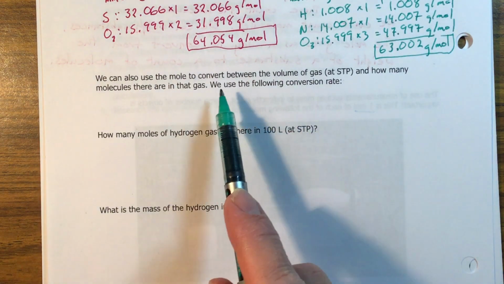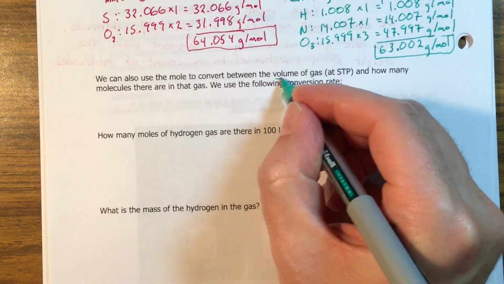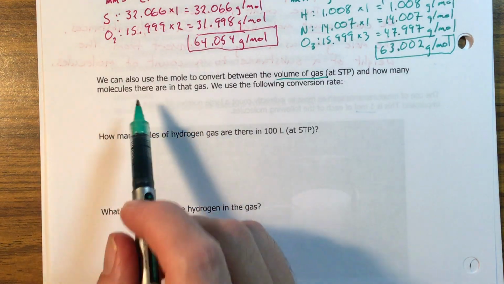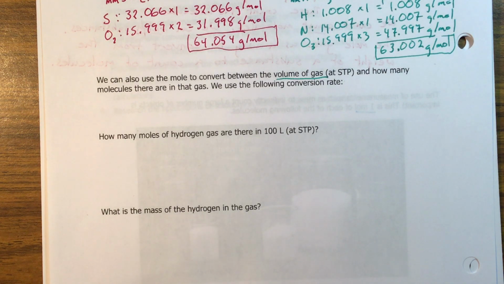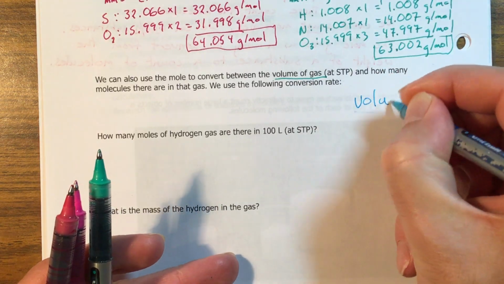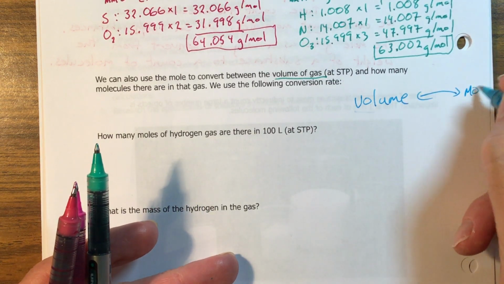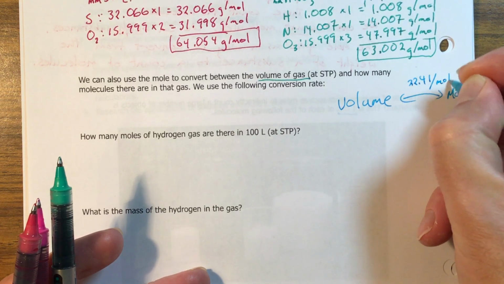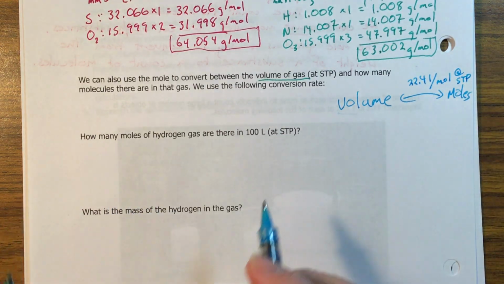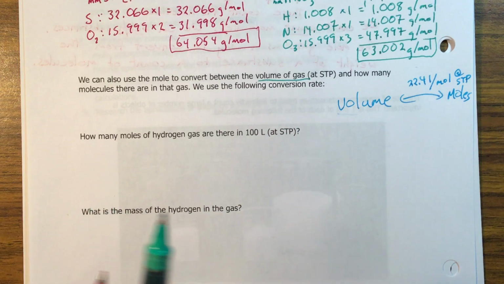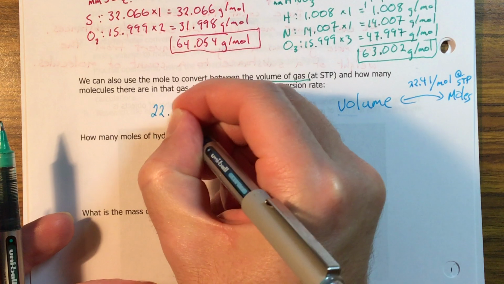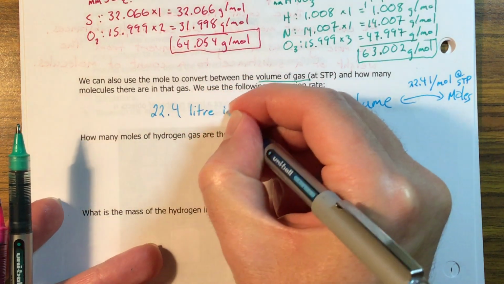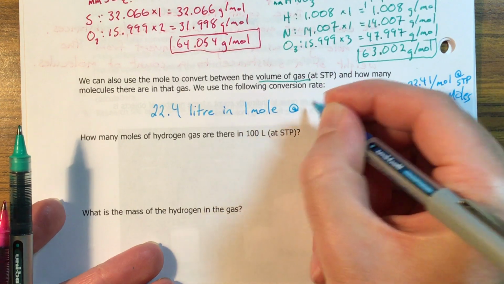Likewise, we can convert from volume of gas at standard temperature and pressure to how many molecules there are in that gas. So we can go from volume to moles and back by using 22.4 liters per mole at STP. At standard temperature and pressure, it's just a standard temperature and a standard pressure to measure the gas at, because it'll be different for different temperatures or different pressures. We use 22.4 liters in 1 mole at standard temperature and pressure.